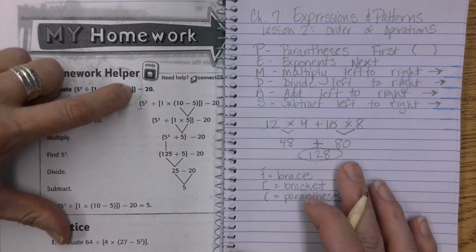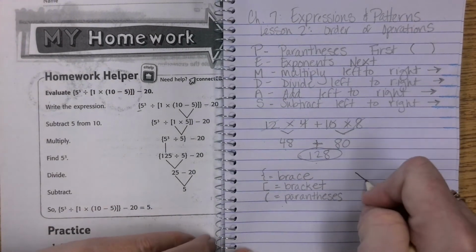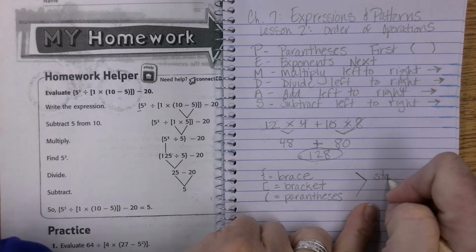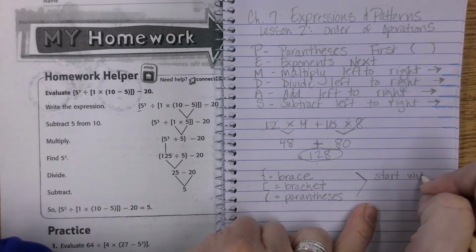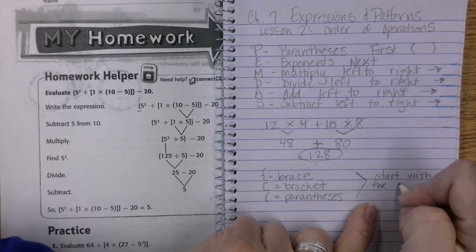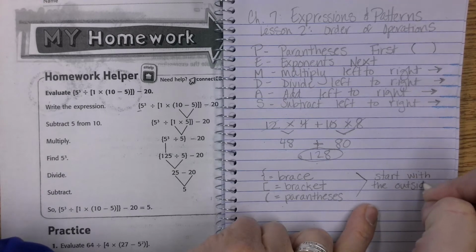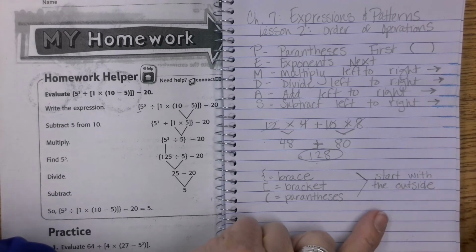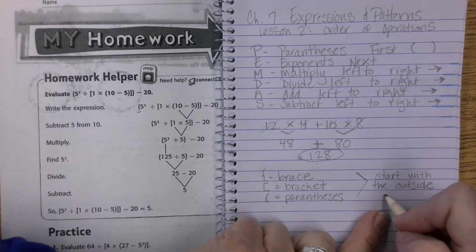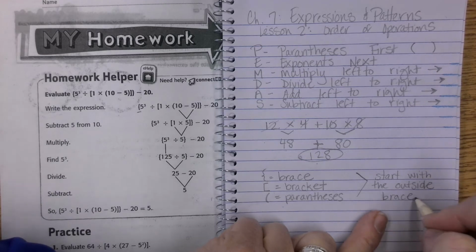So you can see out here there's a brace. Okay, so you would say start with the outside. I don't know what you want to call it. I'm just going to call it brace because that's generally what it's going to be.